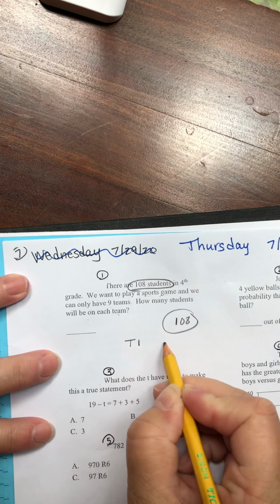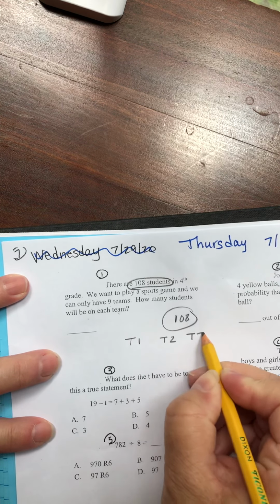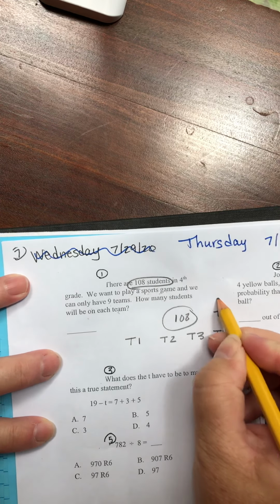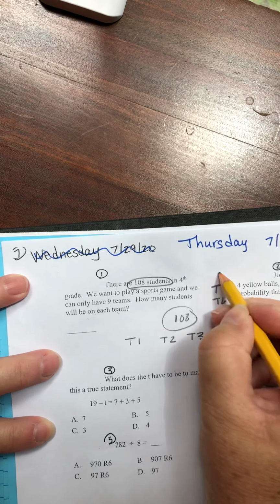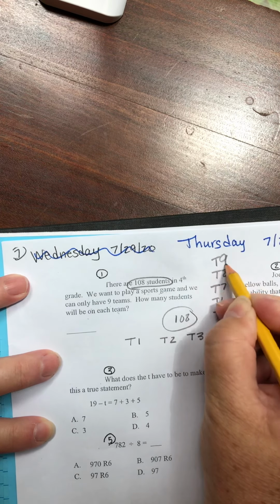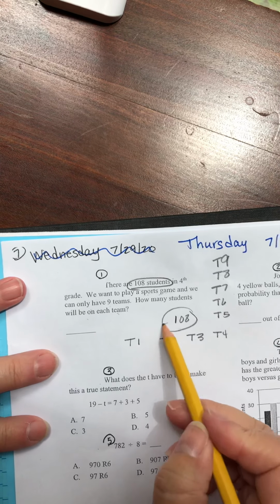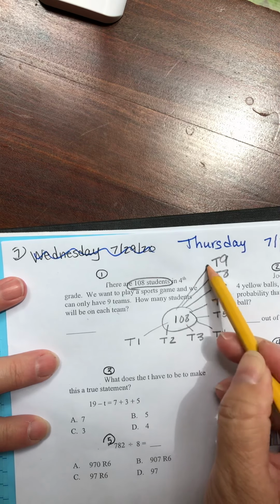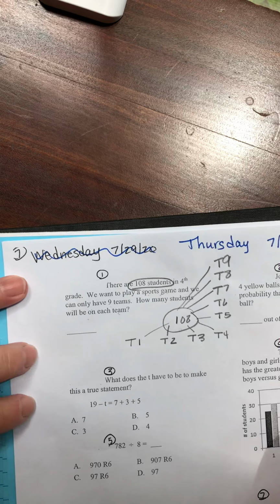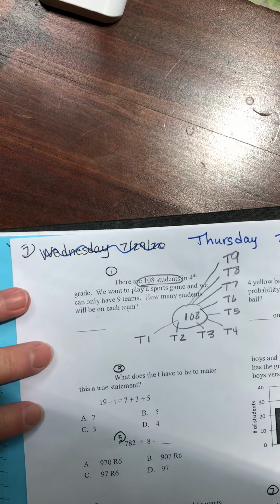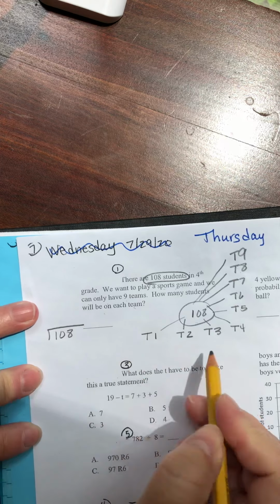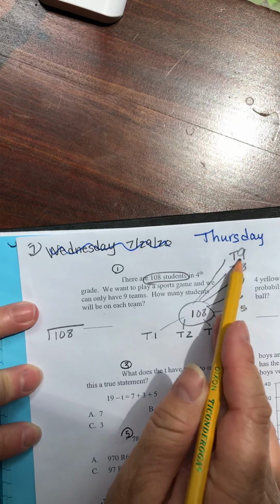So here's team 1, team 2, team 3, team 4, team 5, team 6, team 7, team 8, team 9. If we wanted all of those people to be on all of these teams, how are we going to decide how many on each team? We are going to divide. So if I have 108 divided by 1, 2, 3, 4, 5, 6, 7, 8, 9 teams.